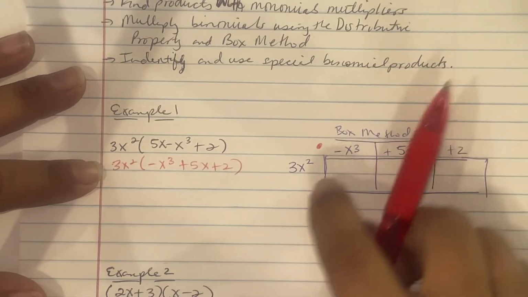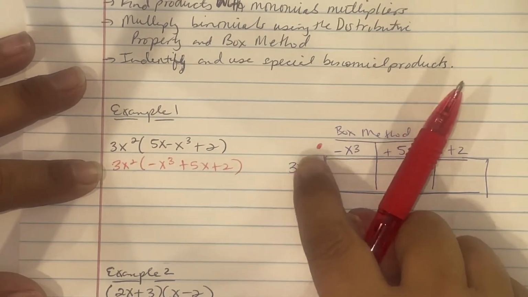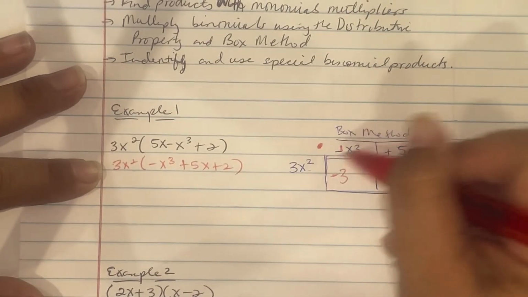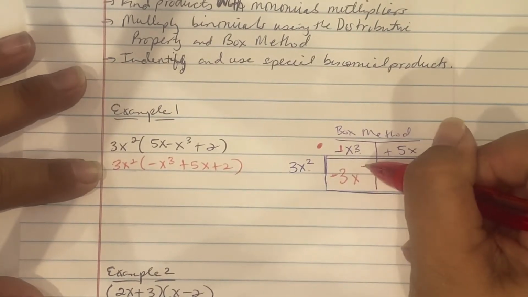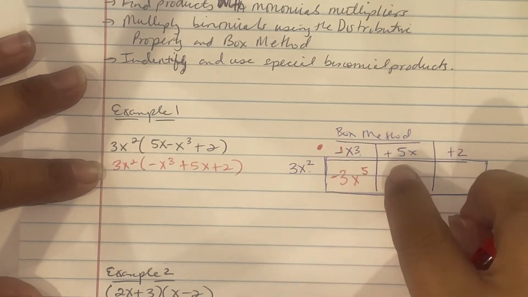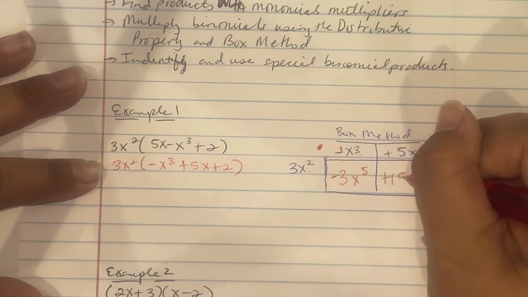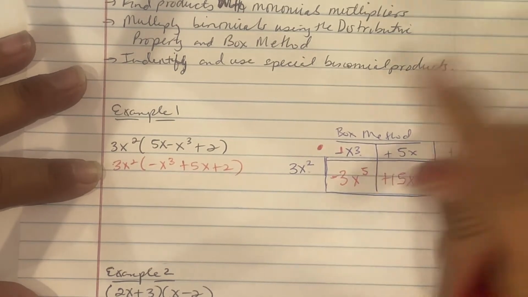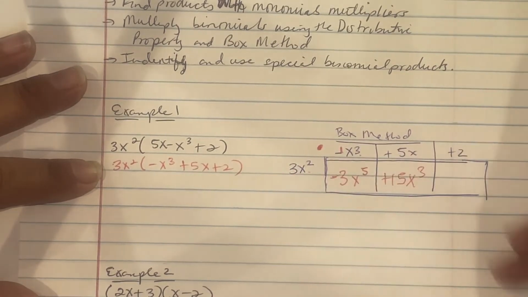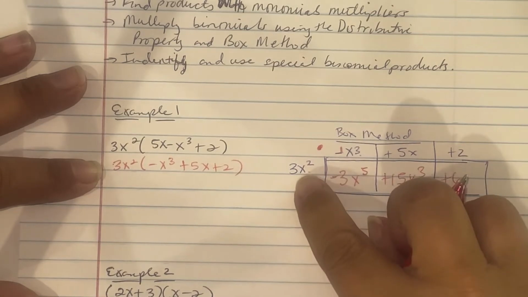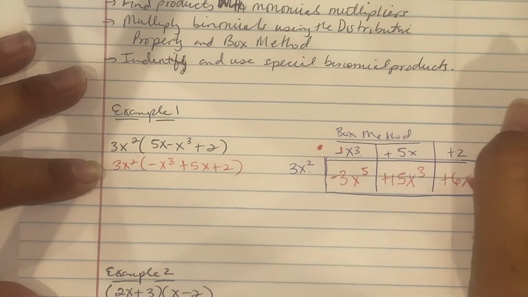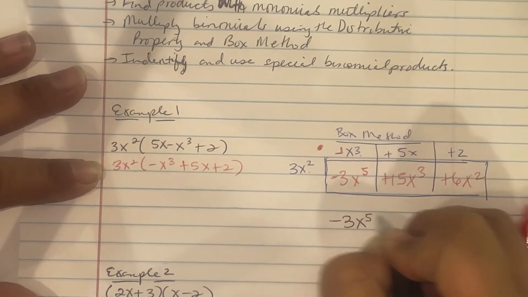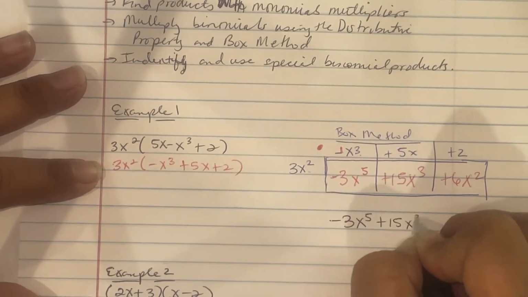3 times my negative 1 is a negative 3. 2 x's plus 3 more, there are 5 in total. 3 times my positive 5, that's 15, that's positive. 2 x's plus the 1 more, you have 3 in total. 3 times my 2, that's positive 6. 2 x's here, none here, I still have 2 x's. So your final answer is negative 3x to the 5th plus 15x to the 3rd plus 6x squared.